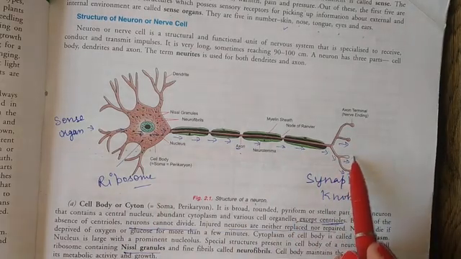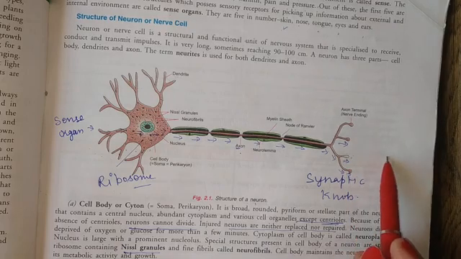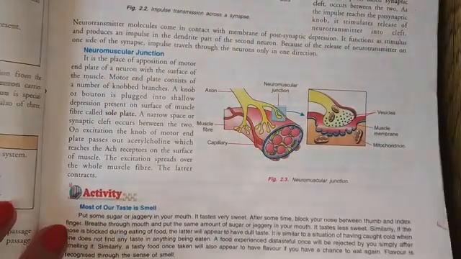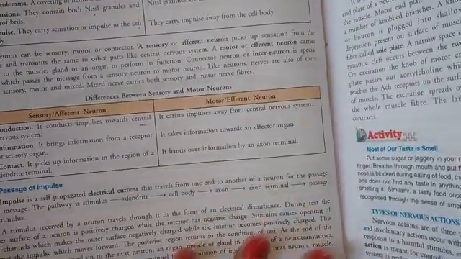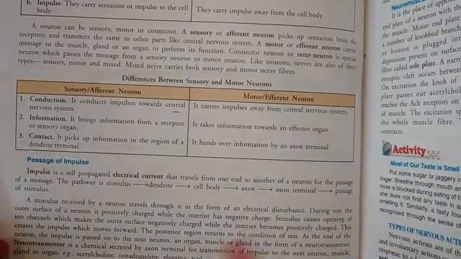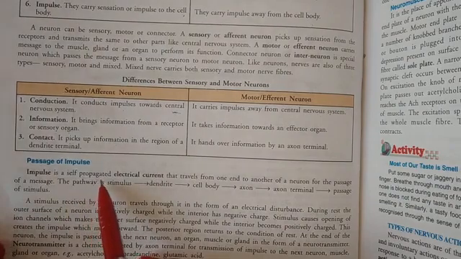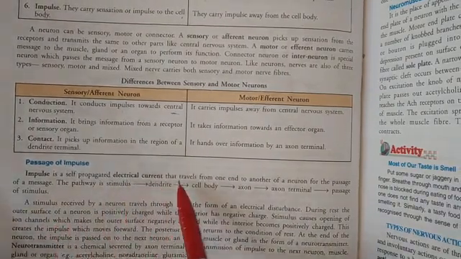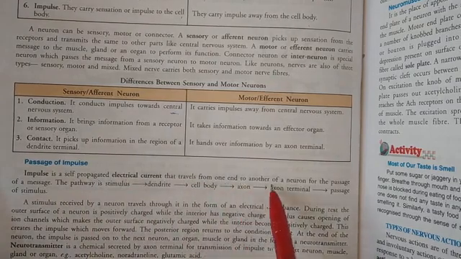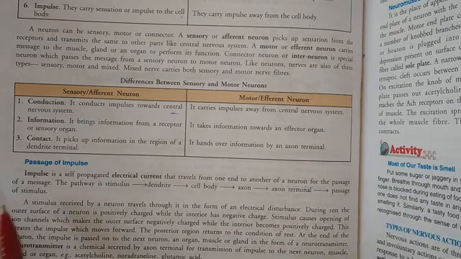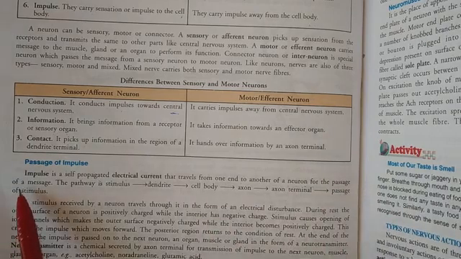अब यहां पर next dendrite होगा, next dendrite of the next neuron. So this is the direction of message travel. So what is impulse? Impulse is self propagating. Self means खुद से चलने वाला एक इलेक्ट्रिक करंट है that travels from one end to the other end of the nerve for the message travel.